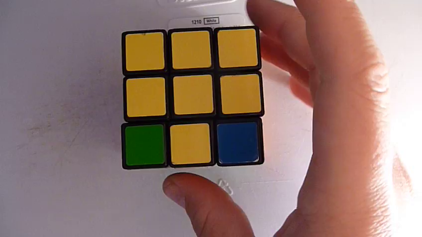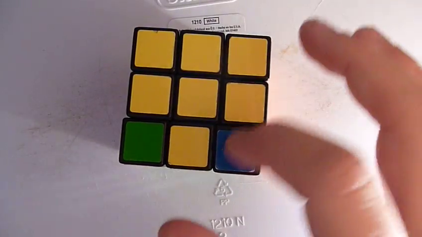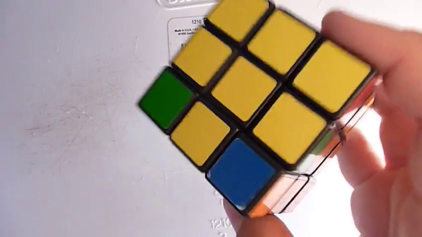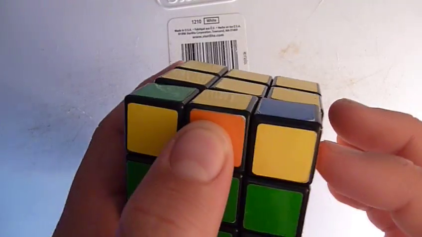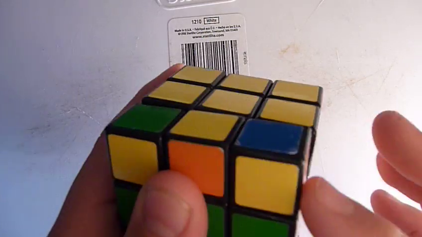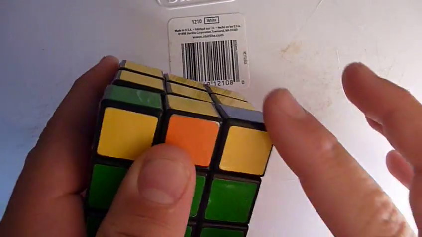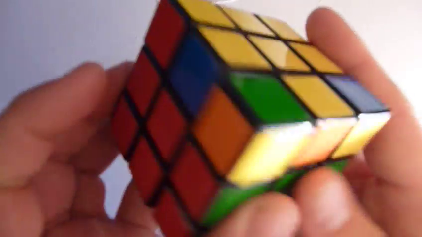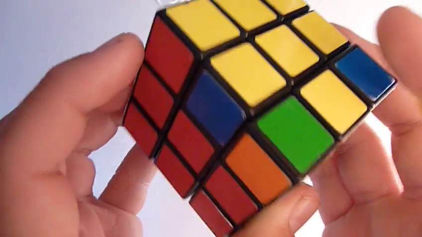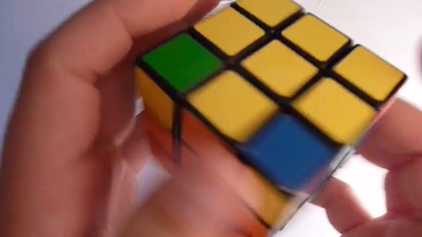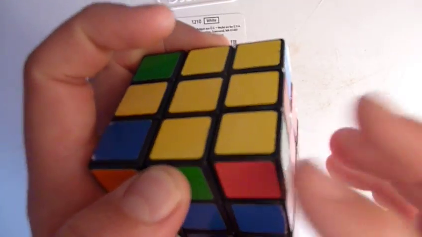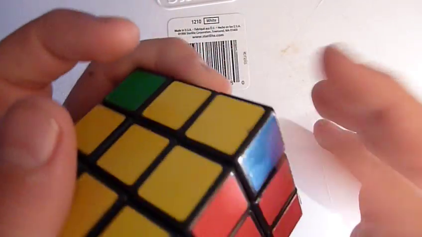Now, what we have to do is get these corners in the right place. They don't have to look right, they just have to be in the right place. But you see how this is blue, orange, and yellow? That's not in the right place. That's supposed to be your blue, green, and orange. So what you need to do is find a corner where it needs to be. So, green, orange, and yellow is in the right place. Blue, orange, and yellow is in the right place. Red, green, and yellow is not in the right place because it needs to be there.